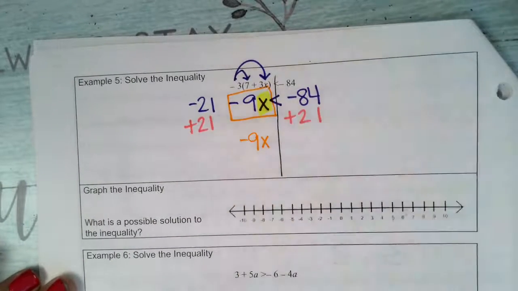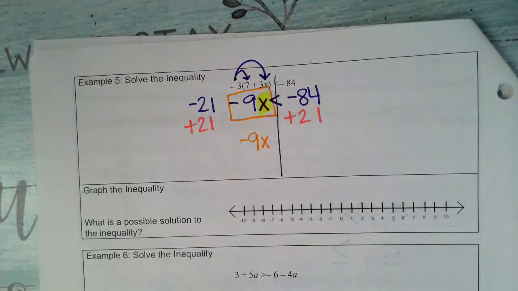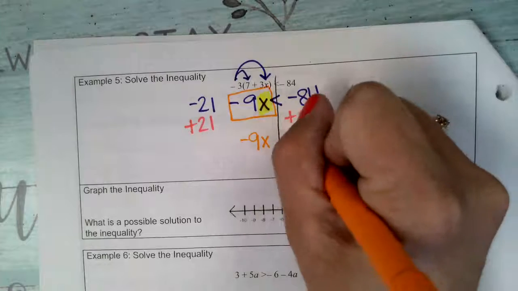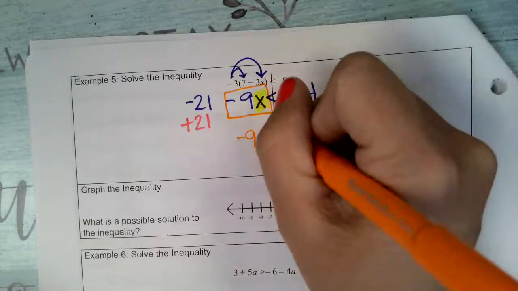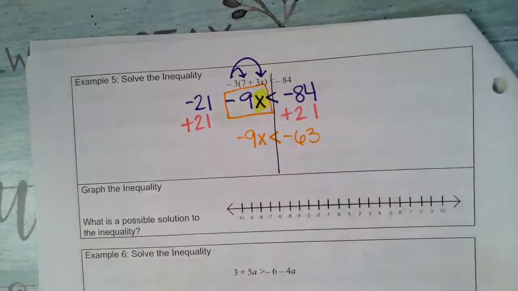And then this side over here is going to be negative 84 plus 21, and that is a negative 63. So I'm going to write negative 63 on that side. I did not multiply or divide by a negative, so I'm just going to drop down that inequality.